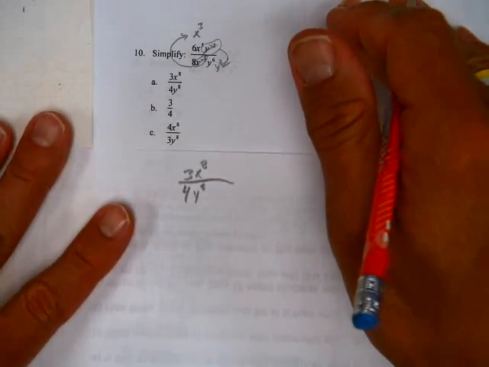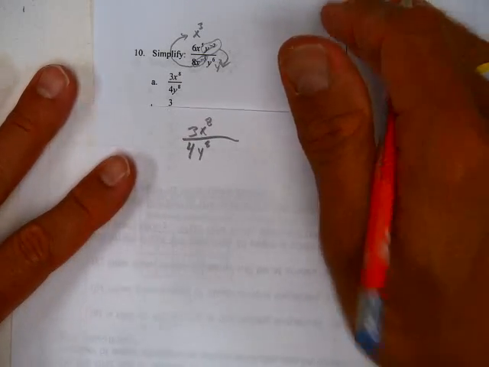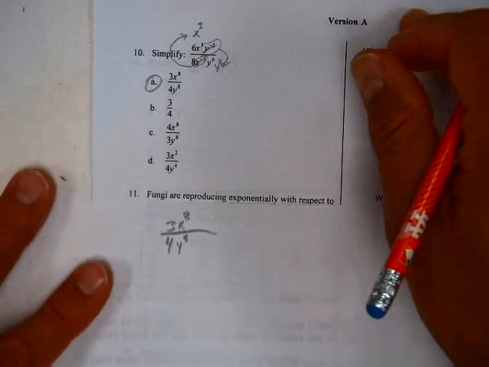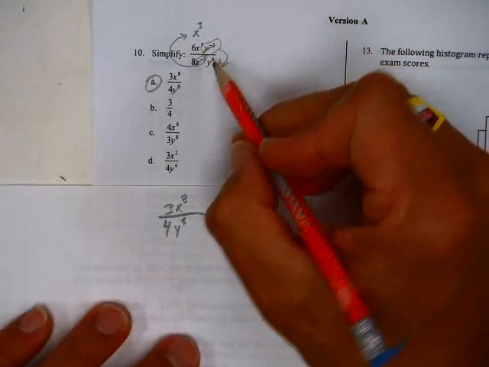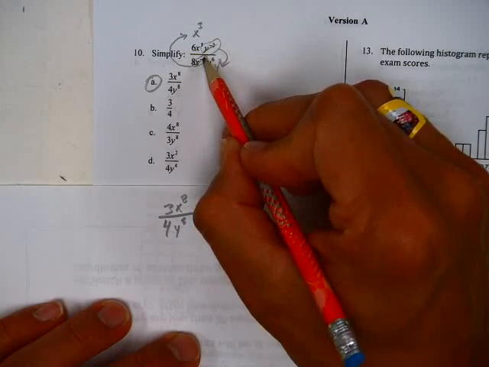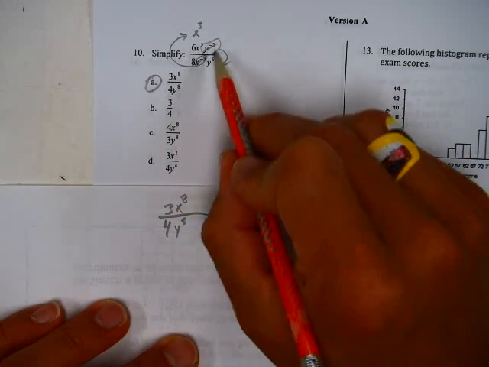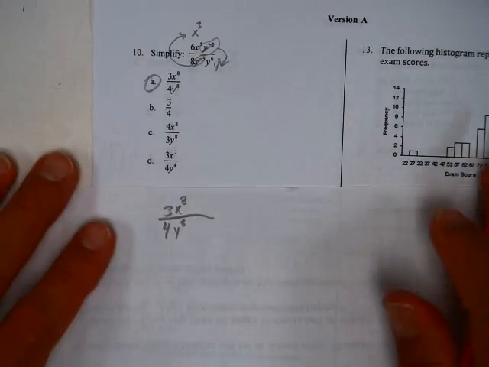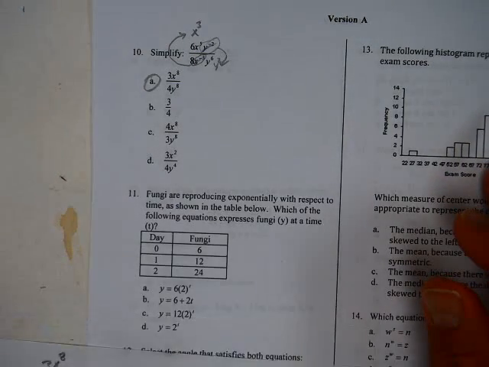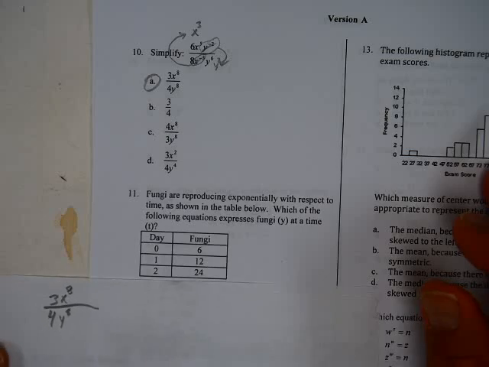So now you do that and you look at our possible solutions. There it is right up top. The answer is A. Okay. The common mistake that I suggested, if you say 5 minus 3 is 2, there's your x squared. If you say 6 minus 2 is 4, there's your y to the 4th. Okay? So don't get sucked into that, please, people.